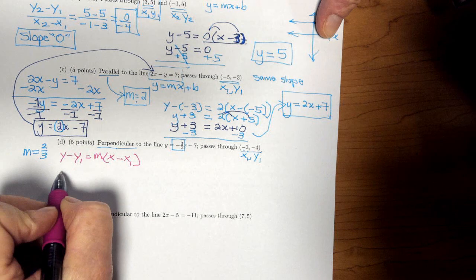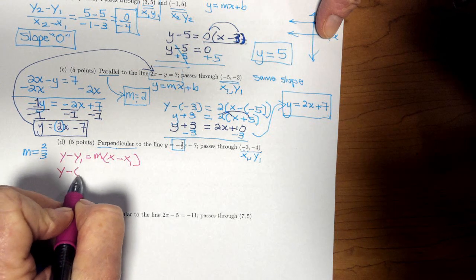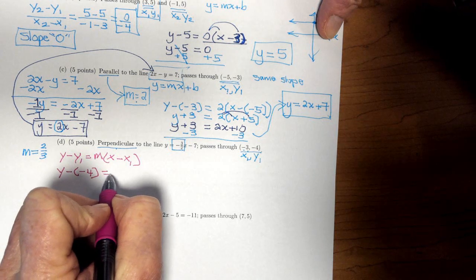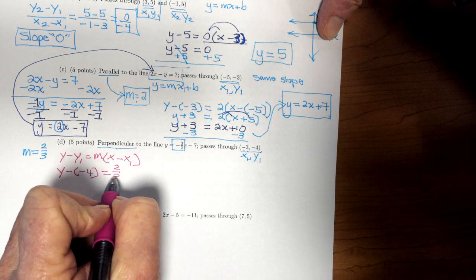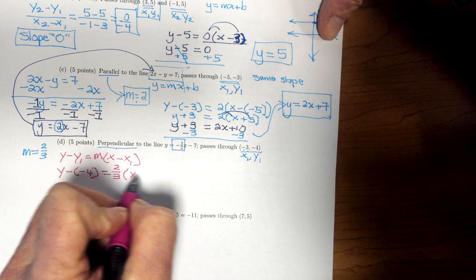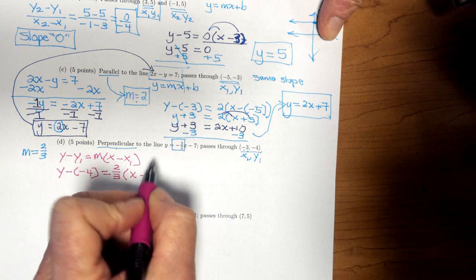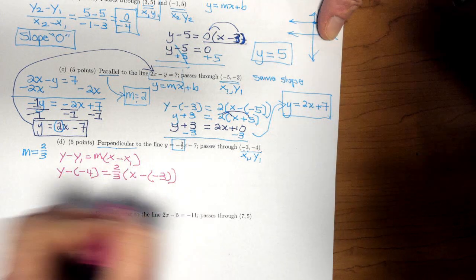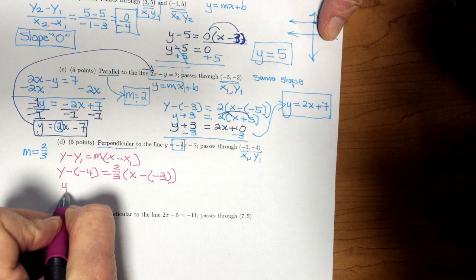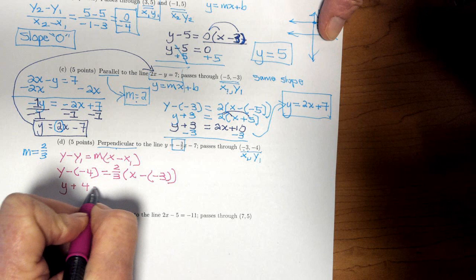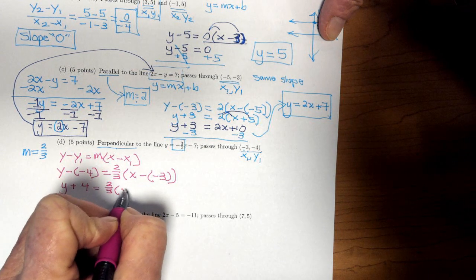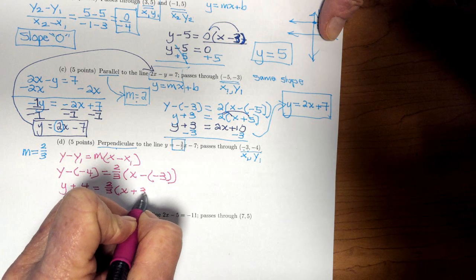So I know that I've got y minus a -4 is equal to 2/3 times x minus, and my x1 is -3. So I've got my -3. I'm going to go ahead and simplify. I'm going to go y plus 4 is equal to 2/3 times x plus 3.